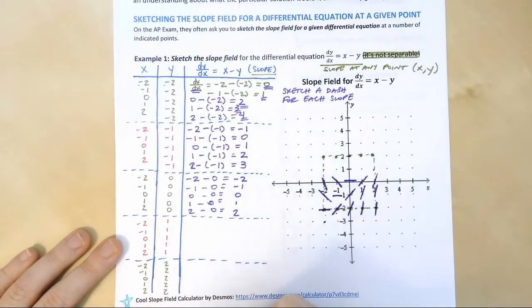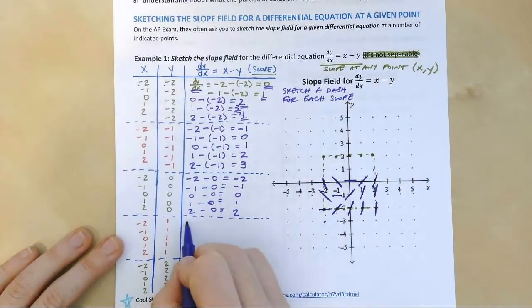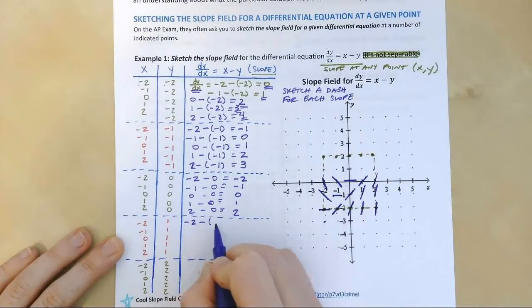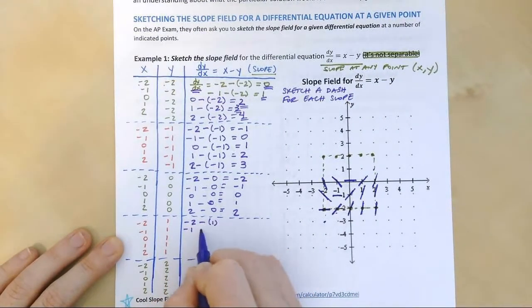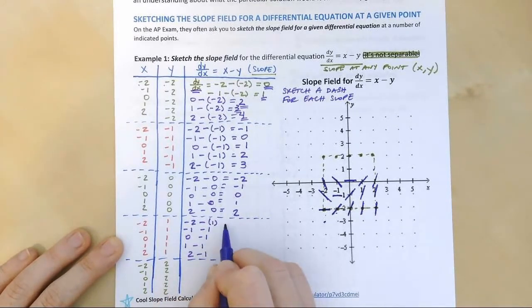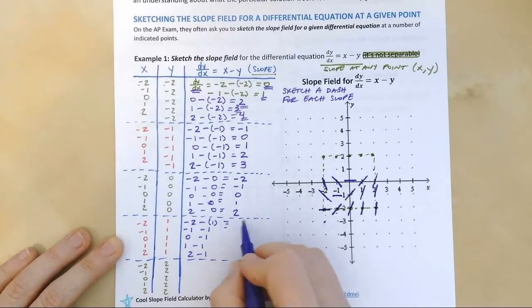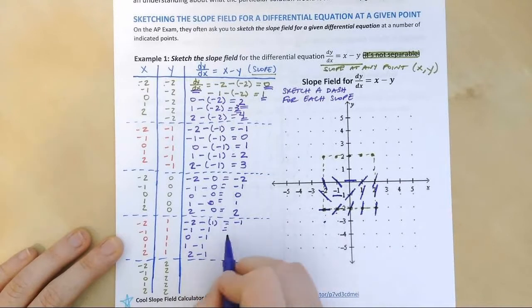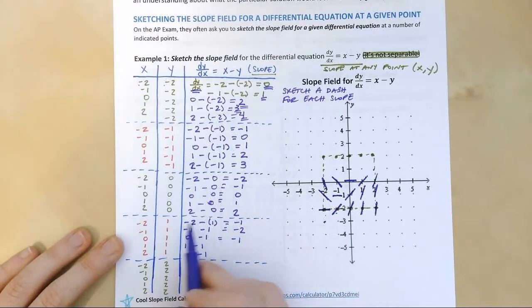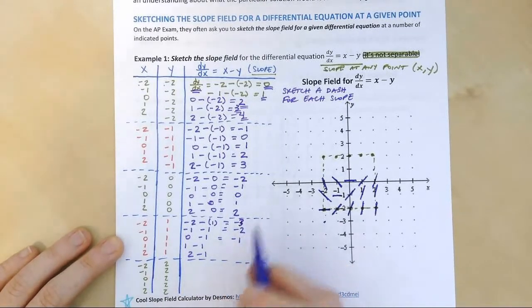Boom, got my dashes. Now we have negative 2 minus 1, negative 1 minus 1, 0 minus 1, 1 minus 1, and 2 minus 1, equals negative 3, negative 2, negative 1, 0, 1. Oops, this is negative 3. Sorry.